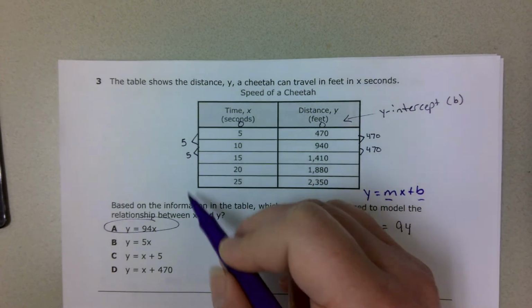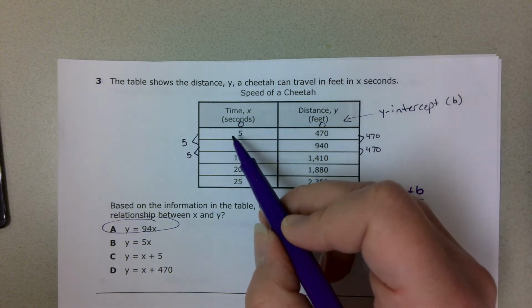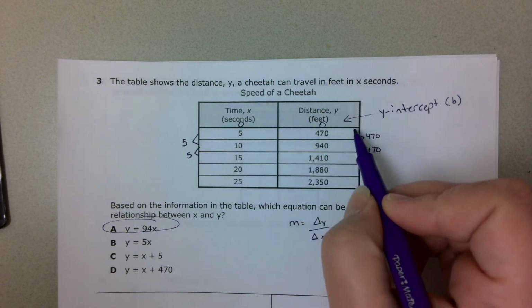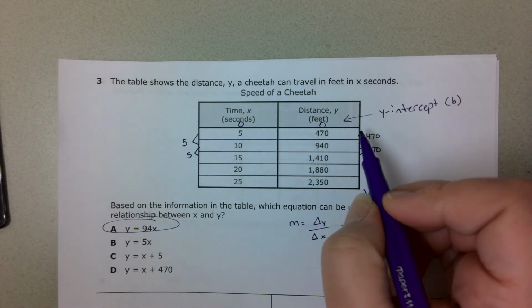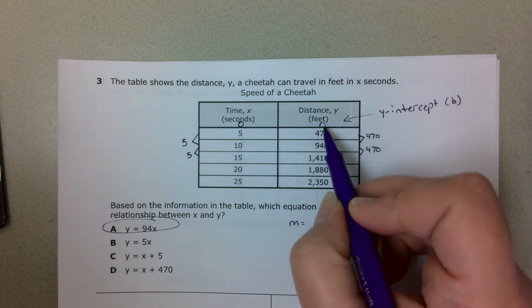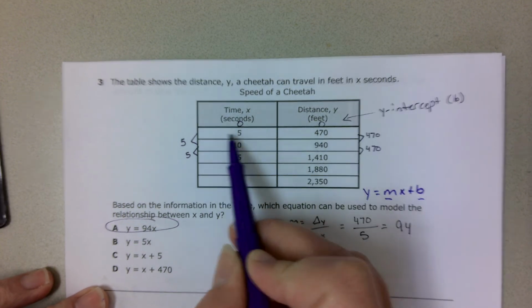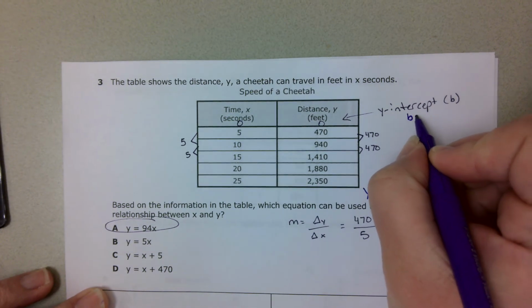And that pattern continues. So to get to 0, I knew I could just subtract my 5 here. And then I needed to subtract 470 from my y value to follow the same pattern. And then 470 minus 470 is 0. So my line is going through the origin, so my y-intercept, my b value, is going to be 0.